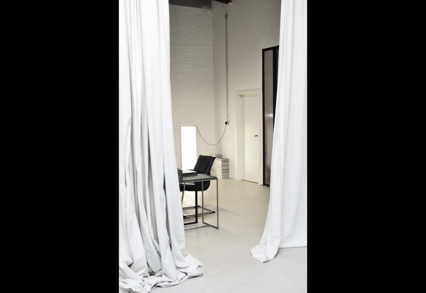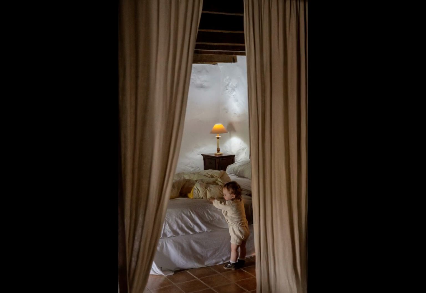Blackout curtains, which are designed to block out light, are a practical choice for those who need to create a darker environment for a better night's sleep or a home theater experience. They are also energy efficient, helping to keep a room cool in the summer and warm in the winter.